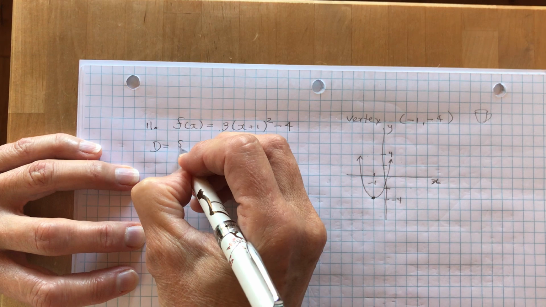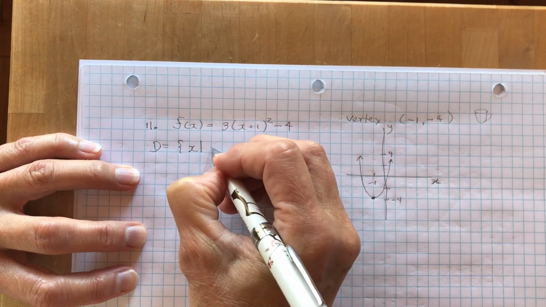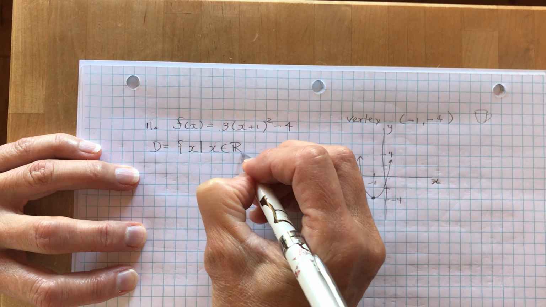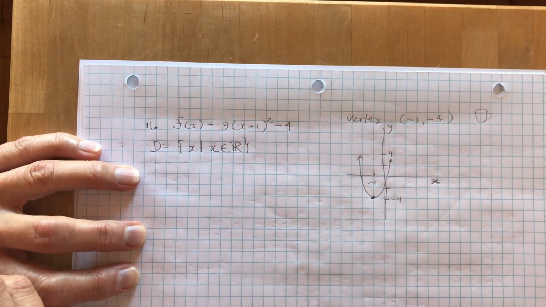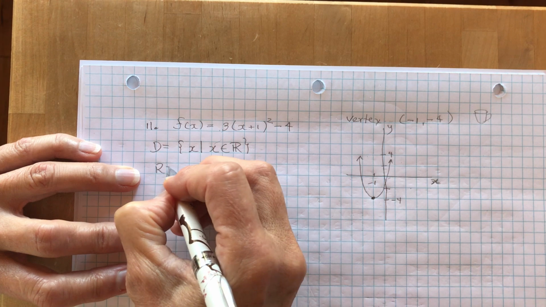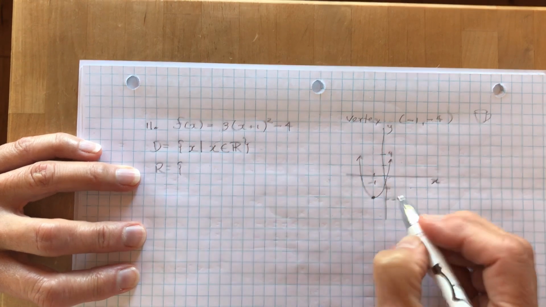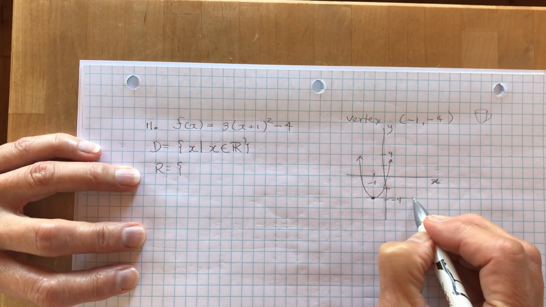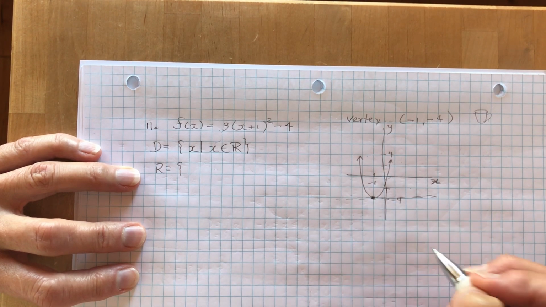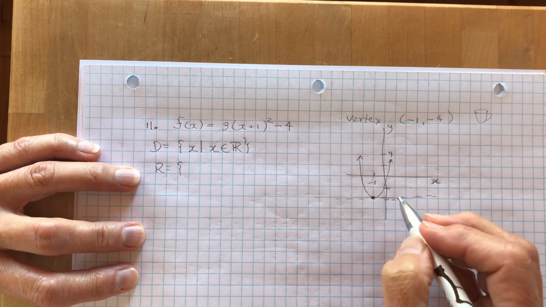I know that the domain of any quadratic, don't even have to think about it, is real numbers. So that's the first thing I'm going to say. The range is dictated by the height of the function. So where does it start? It starts right here. Now we should have done a concave down one because then you'd look the other way, right?